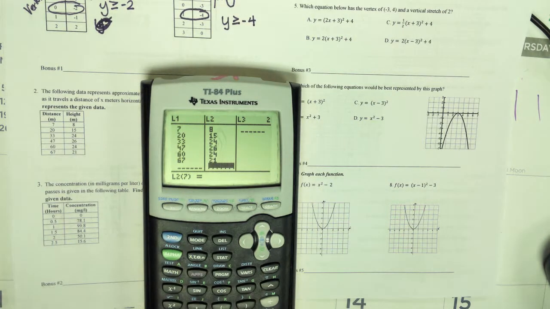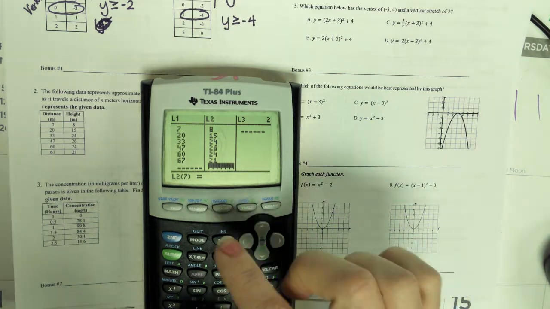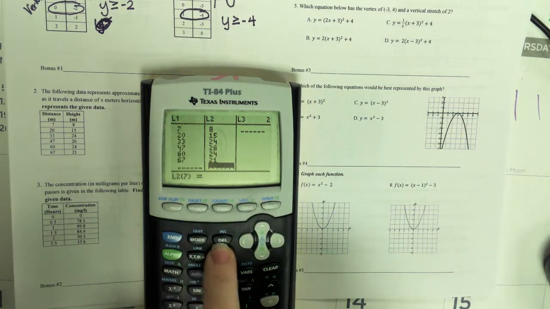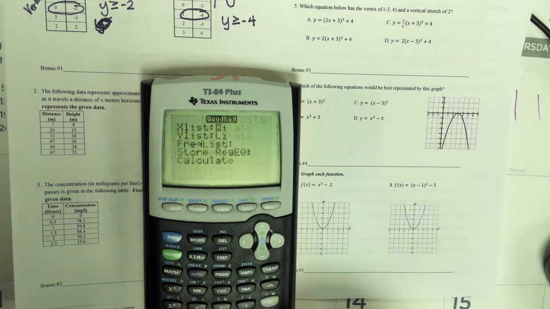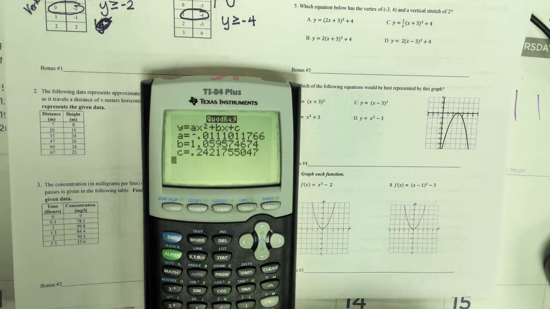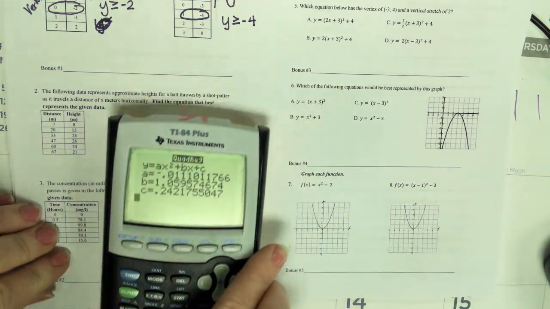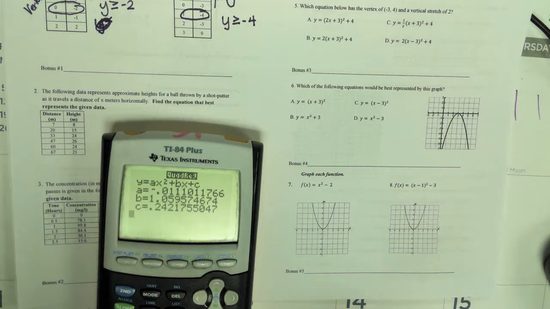Okay, so now that we have our data entered into the calculator, we're going to go back to Stat, and this time we'll move over to Calc, and we want to go down to 5 because we're looking for a quadratic equation. So we're going to wait for it to calculate it, and there is our equation right there, but we're going to put it in the form of ax squared plus bx plus c.